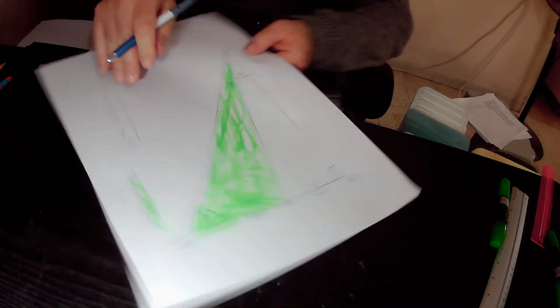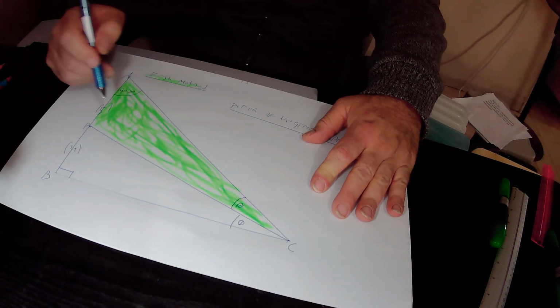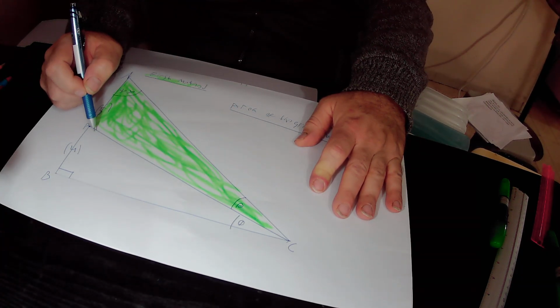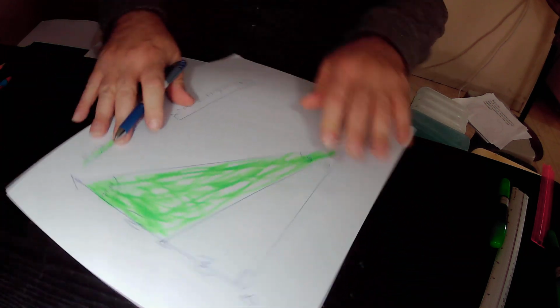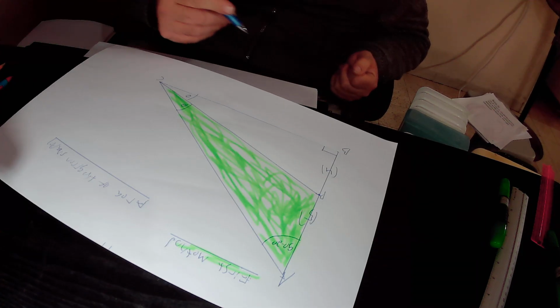Likewise, in this lower right triangle PBC, this angle equals 90 degrees, this angle equals theta, therefore this missing angle must equal 90 degrees minus theta, according to the rule that the sum of the angles in any triangle is equal to 180 degrees.